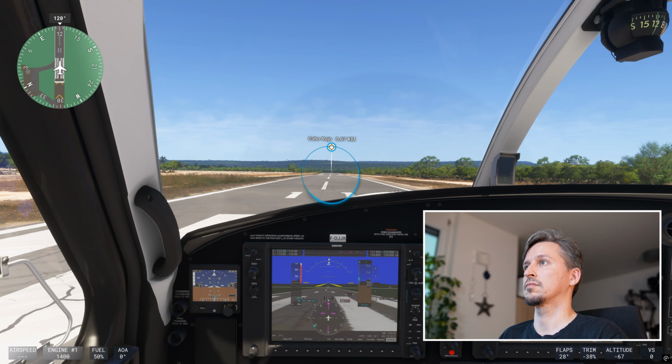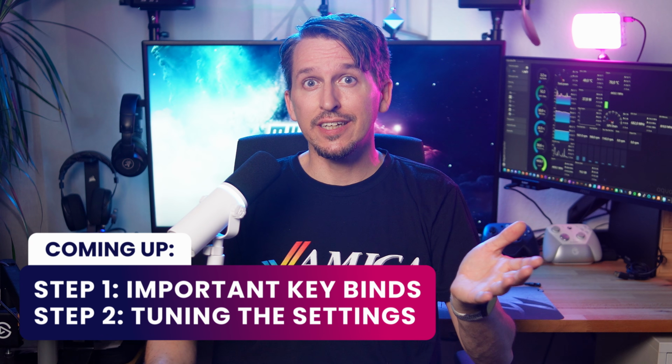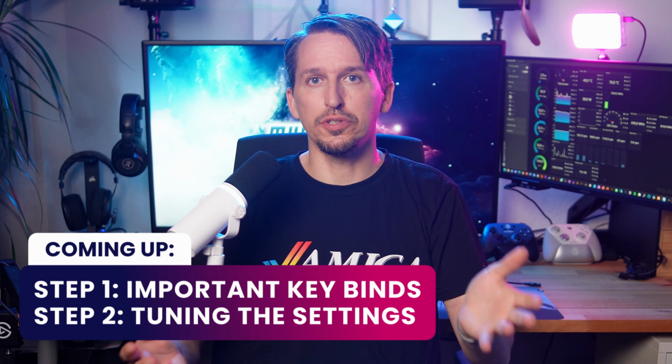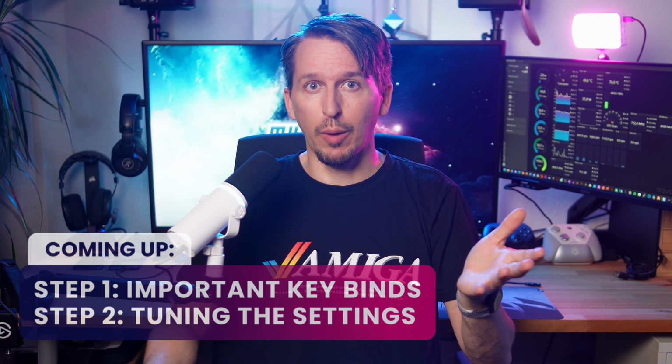Now, if you're wondering what this strange bubble is, that's a feature called Tobii Ghost, which shows you where I'm currently looking. You can toggle it on and off, of course. But most importantly, the stock settings aren't tailored to your specific needs, so we need to tune them a little bit. We'll also set up a few keybinds for better comfort.